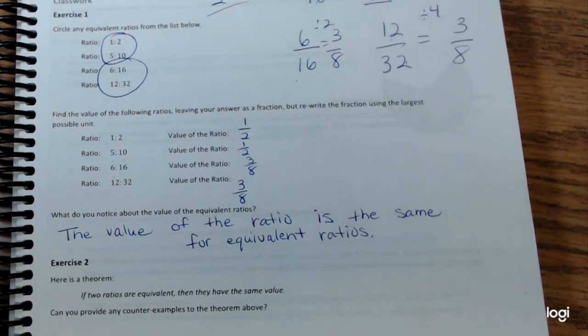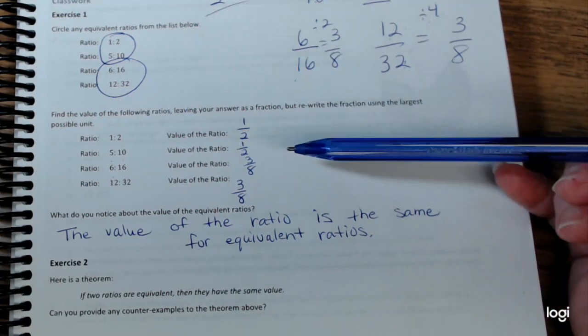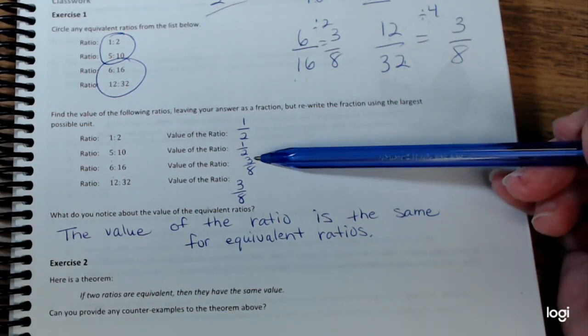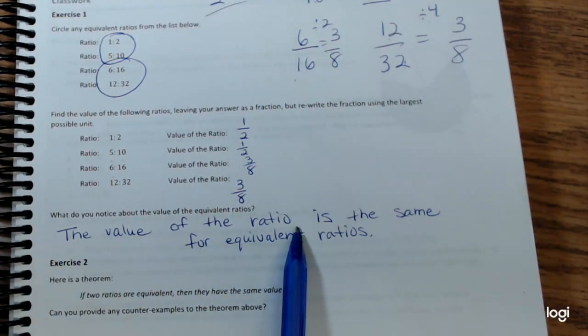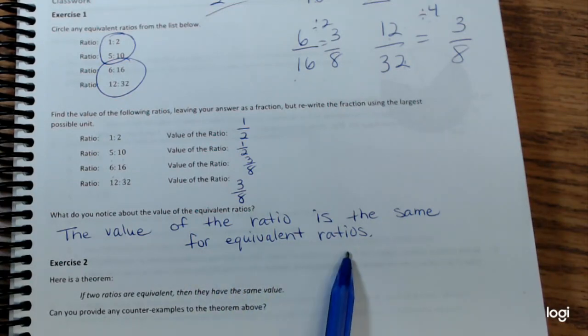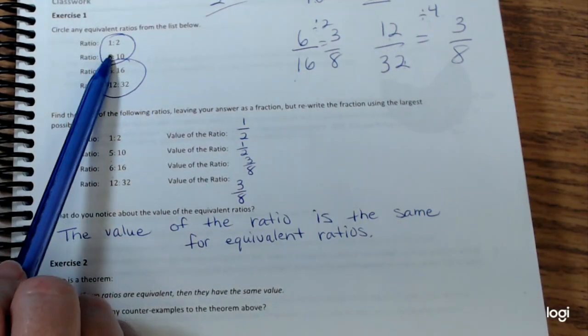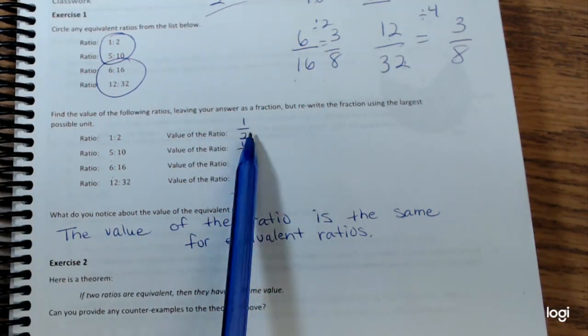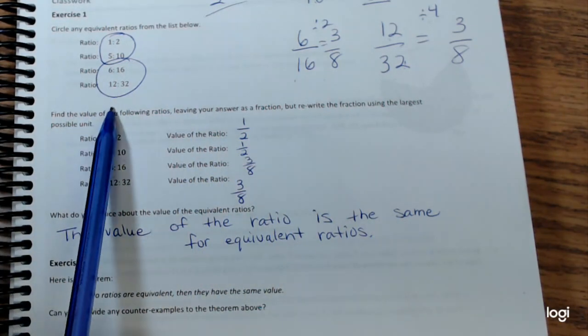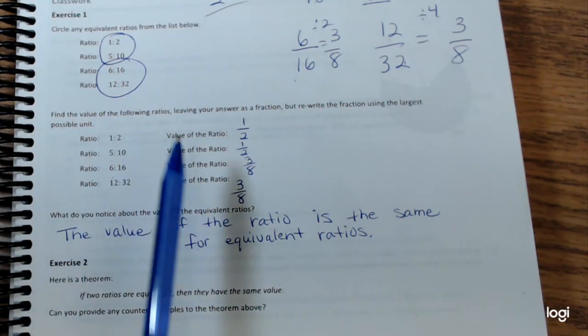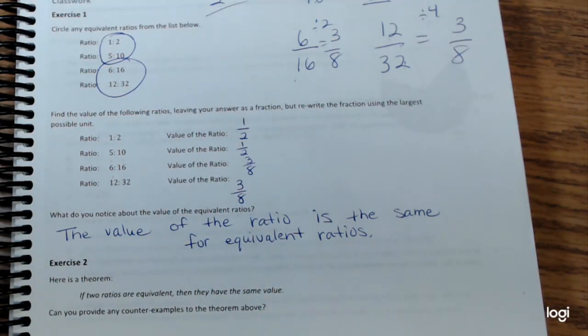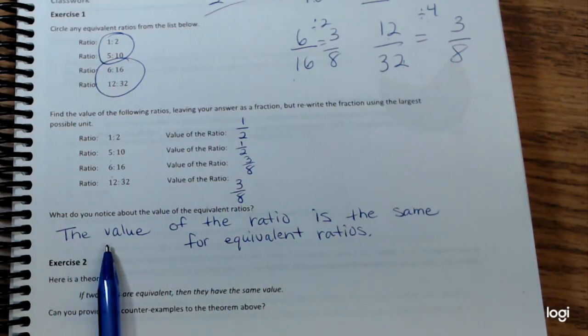All right, so if you notice here for my next question, it says, what do you notice about the value of the equivalent ratios? Well, if you notice that the values are the same. So I said the value of the ratio is the same for equivalent ratios. We found out that these two ratios are equivalent because their values were both 1/2. We found out that these two ratios were equivalent because their values were both 3/8. So go ahead and write here, the value of the ratio is the same for equivalent ratios.